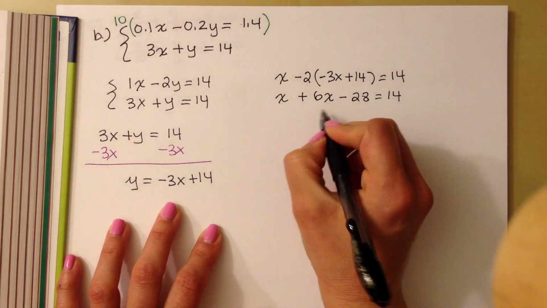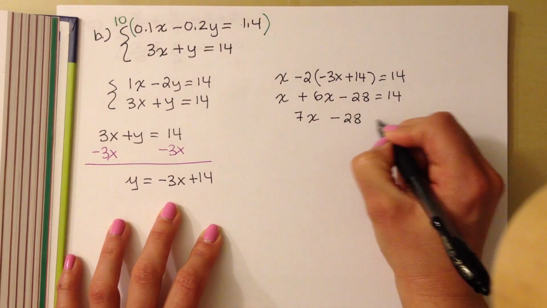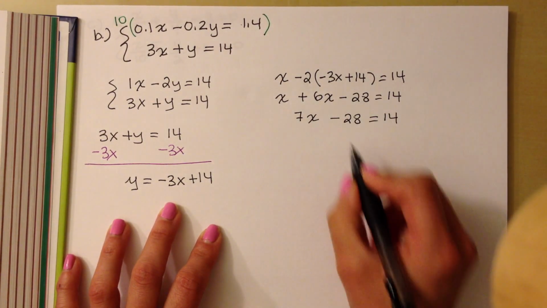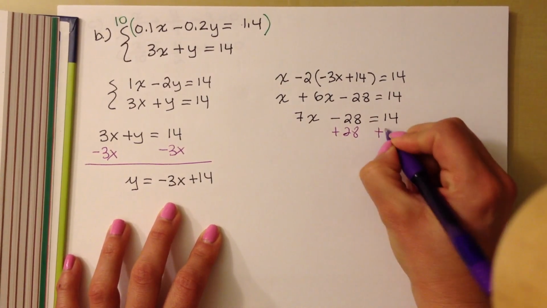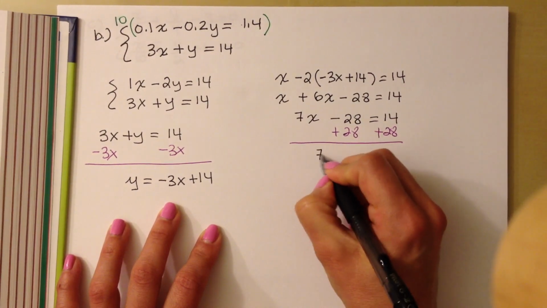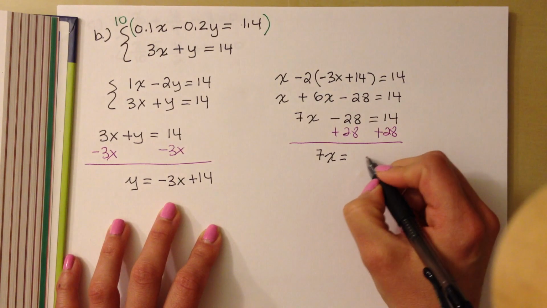Next, combine like terms. 7x minus 28 is equal to 14. We need to now add 28 to both sides, which gives us 7x is equal to 42.